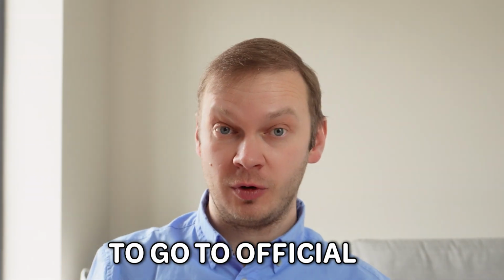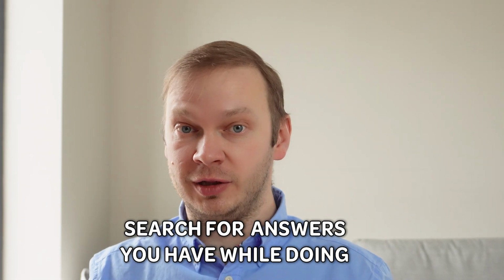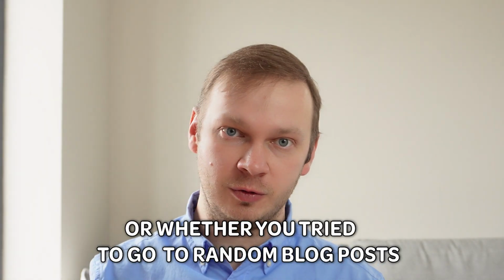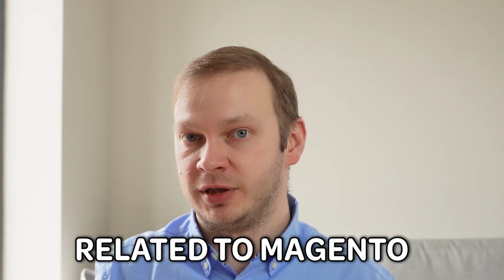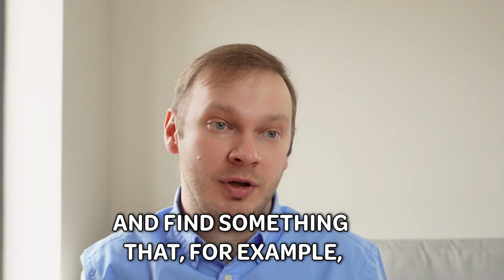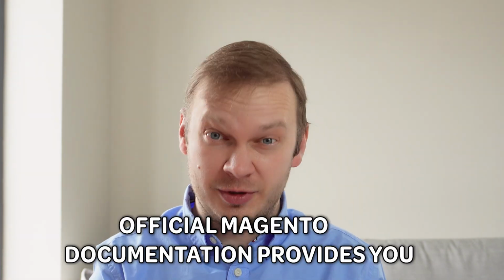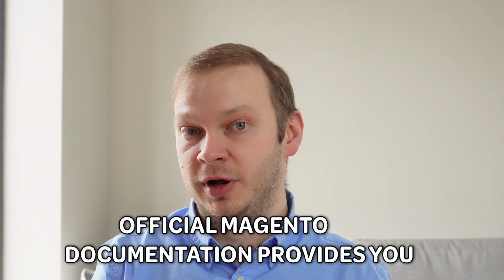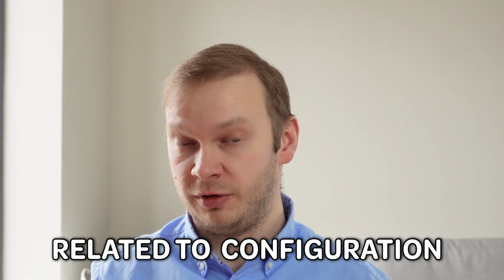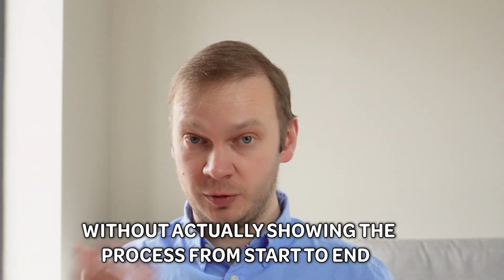How many times have you tried to go to the official Magento documentation and search for answers you have while doing Magento 2 development? Or whether you tried to go to random blog posts related to Magento best practices and find something, for example, how to upload an image in Magento 2 using image uploader, if the official Magento documentation provides you a sample of code that is related to configuration of the image uploader field without actually showing the process from start to end.